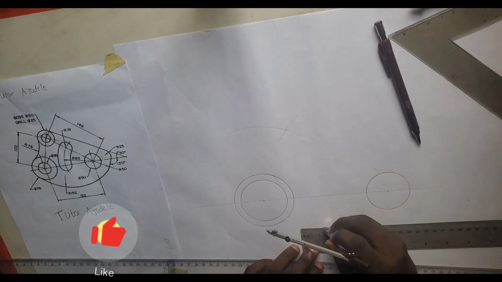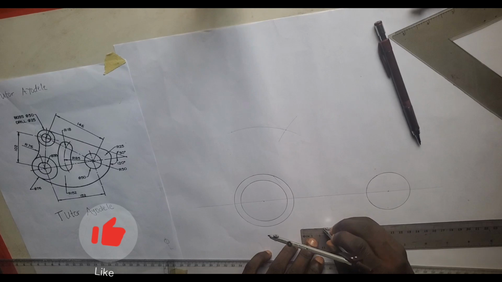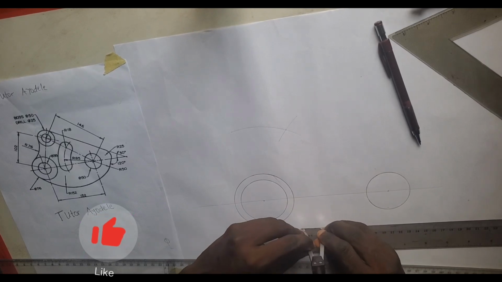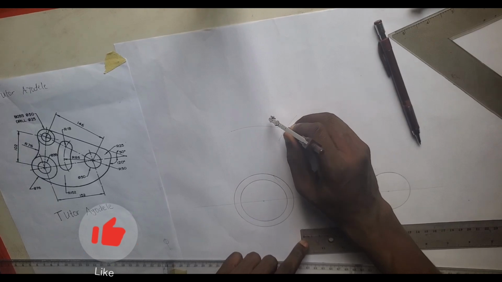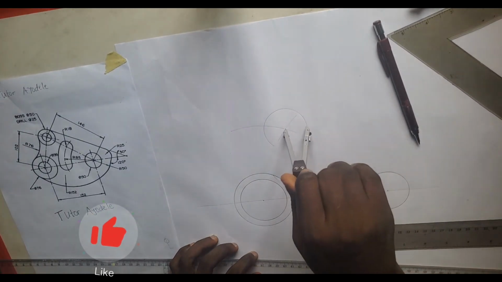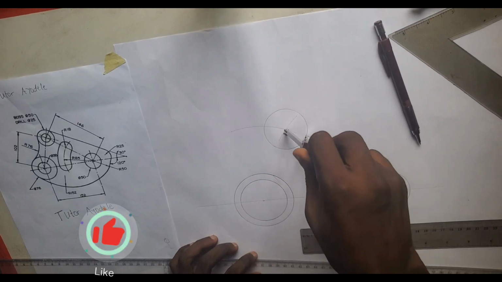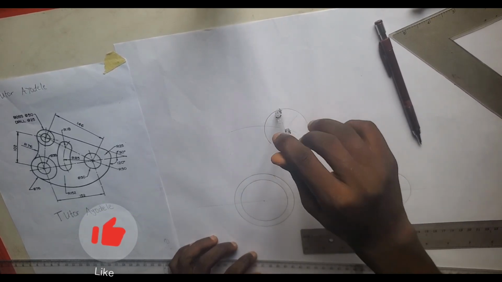So I will measure 2.5 centimeter from my ruler, place it here, and construct a circle. Make it bold.